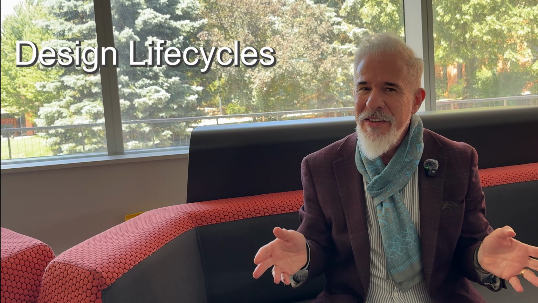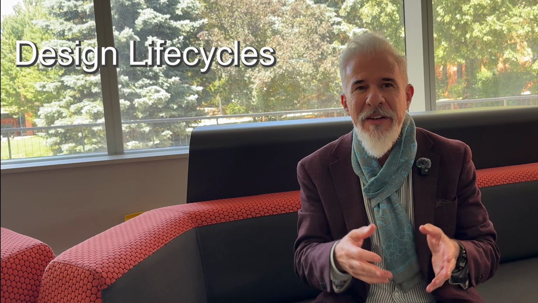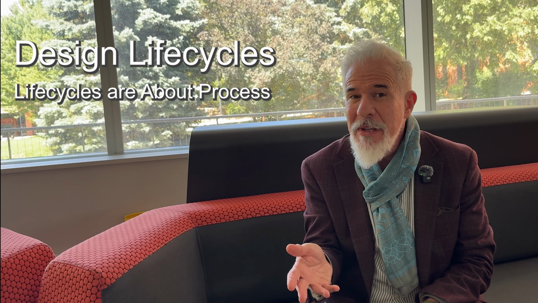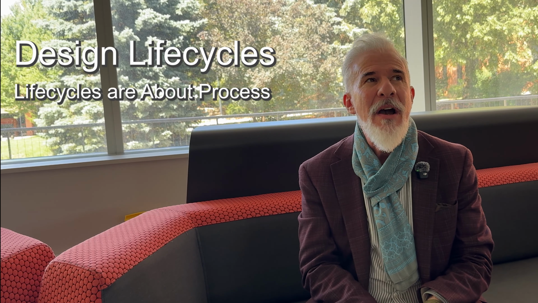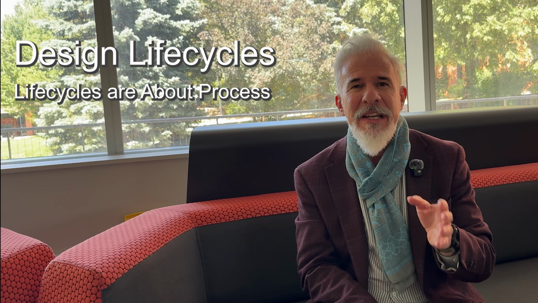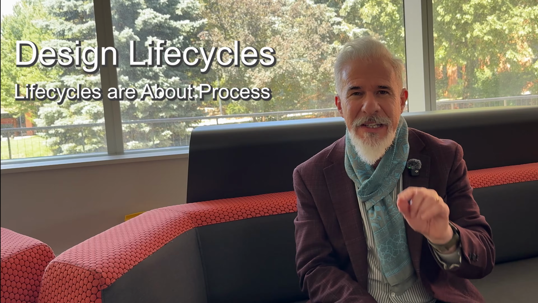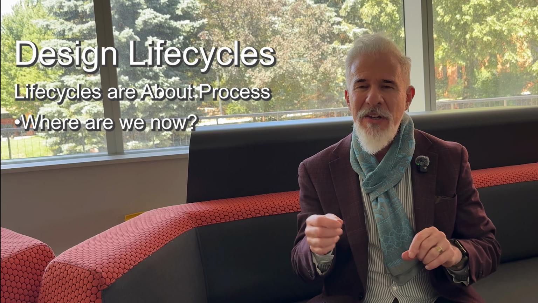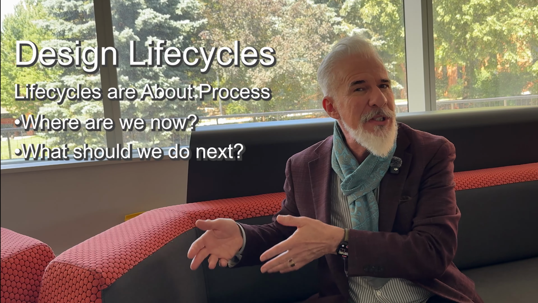So let's back up a little. What are design life cycles? At their core, life cycles are about the process. And why do we need process when designing something? Well, a well-designed process provides a guiding structure or framework to keep designers on track. And it helps answer key questions like, where are we now, or what should we do next?